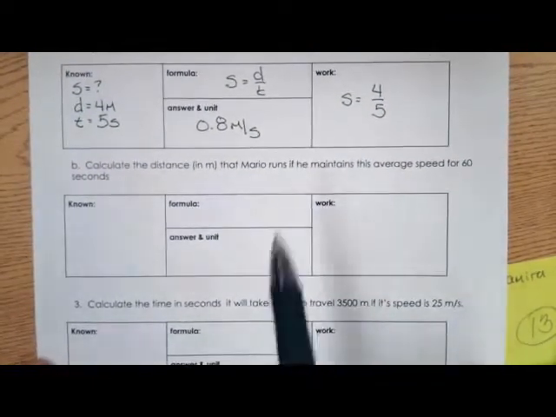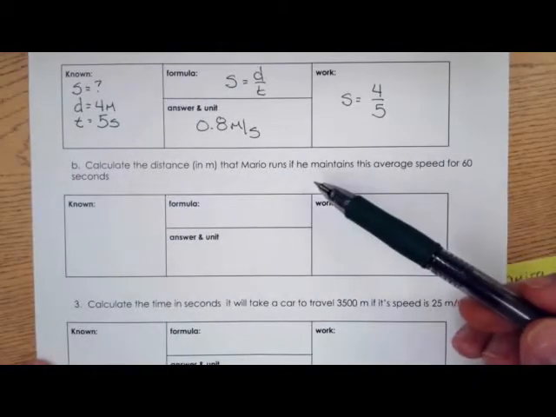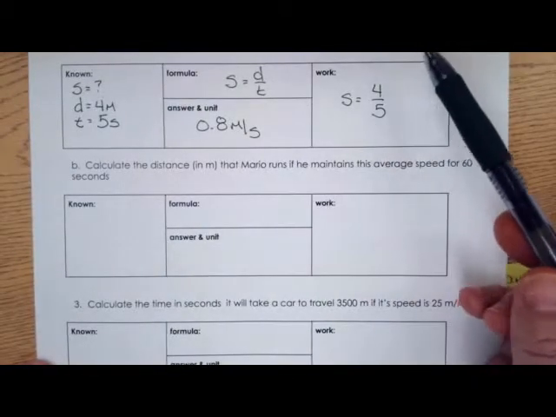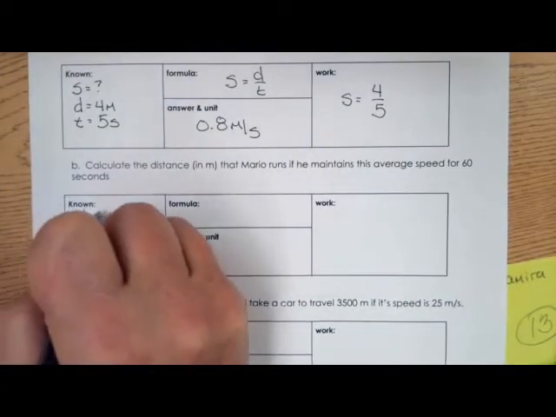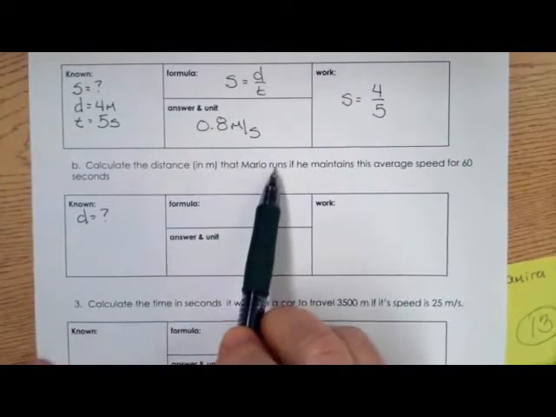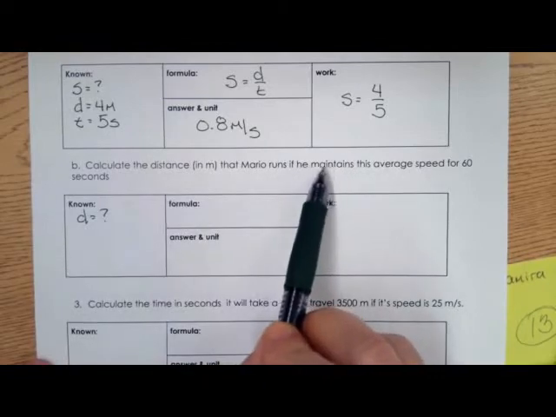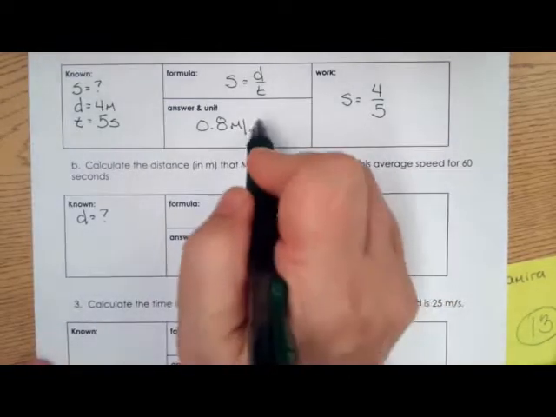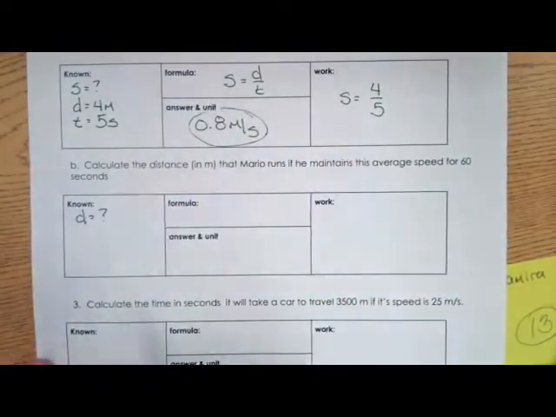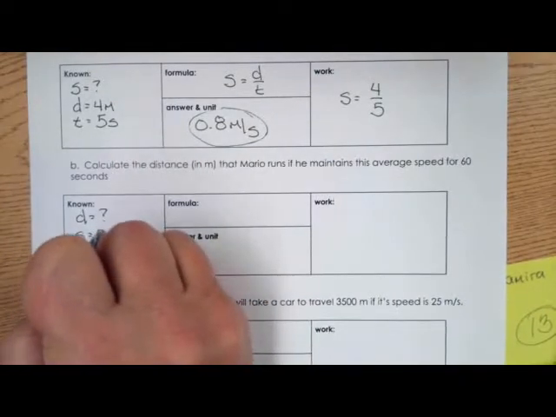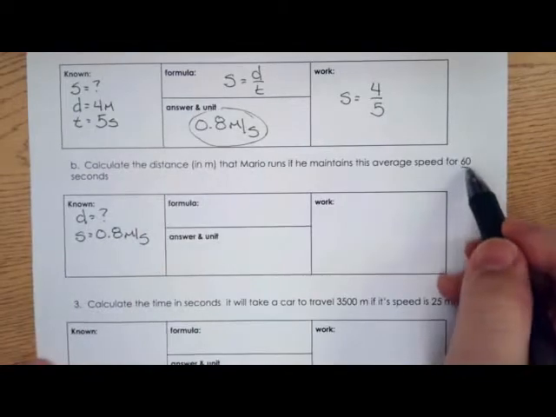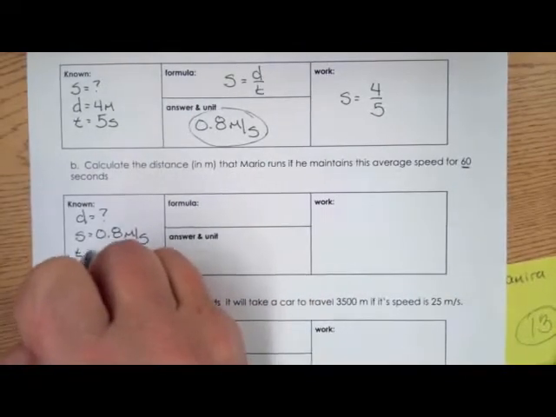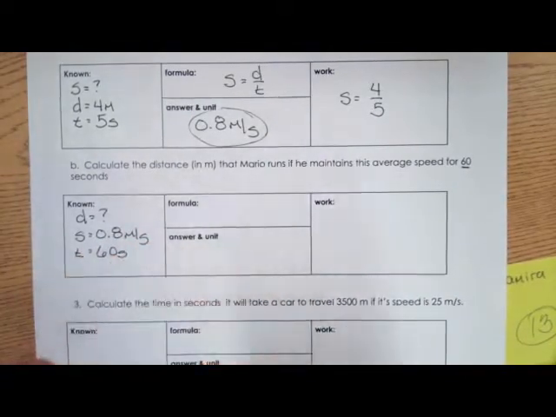Do the next one. The next one actually asks us to use information we calculated in the previous one. So calculate the distance. So we're looking for distance. That if Mario runs, if he maintains the average speed. So this is our average speed from before. So that's our speed that we're going to use, meters per second. And for 60 seconds, so that's time equals 60 seconds.